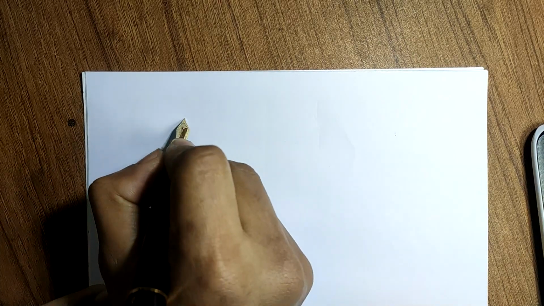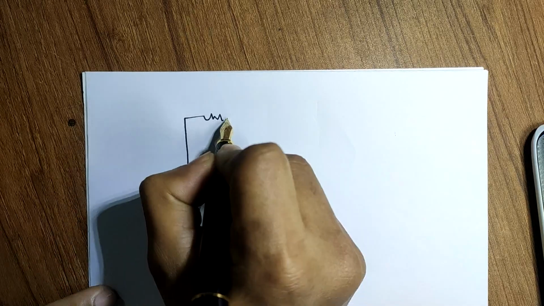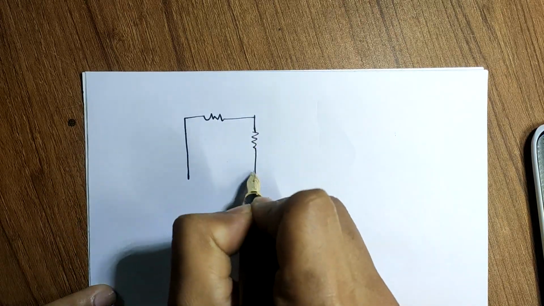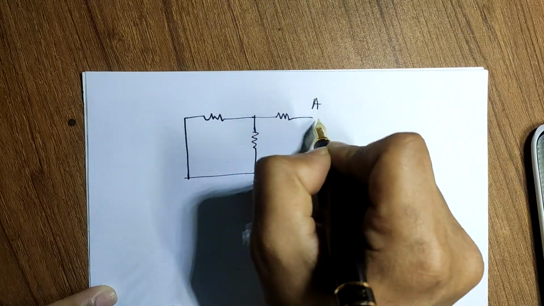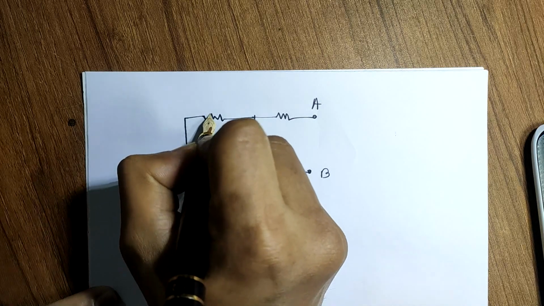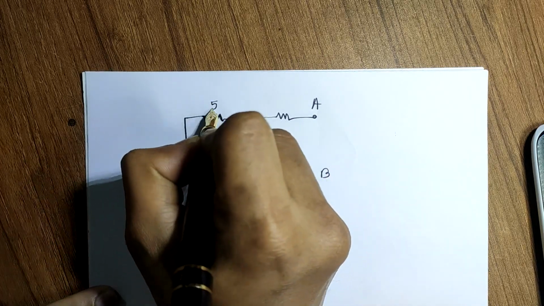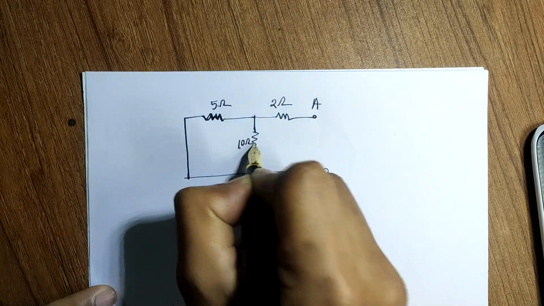So if we remove the voltage source by a short circuit and keep all other things intact, then our circuit will look like this, right? This was my A terminal and this was my B terminal. This resistance had a value of 5 ohm, this one 2 ohm, and this one is 10 ohm.